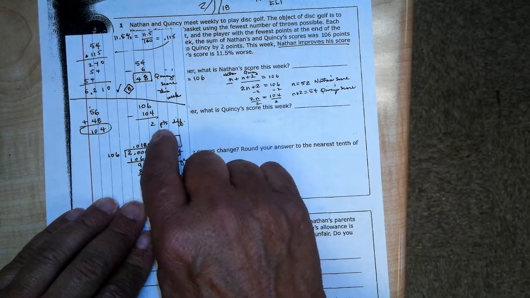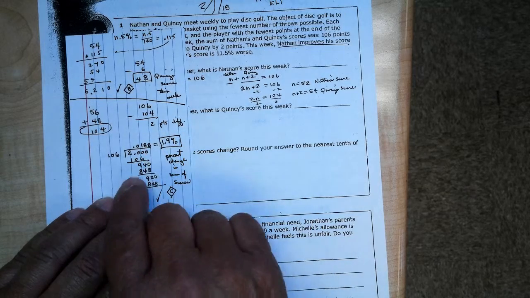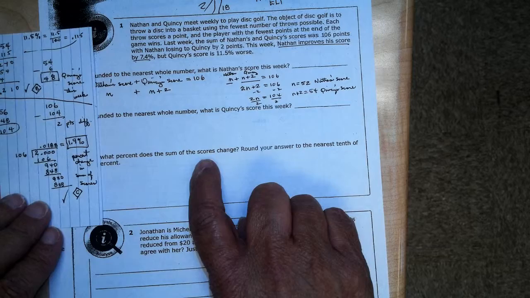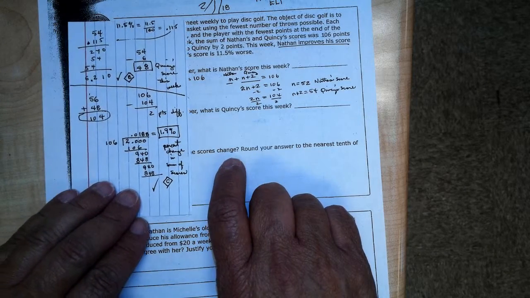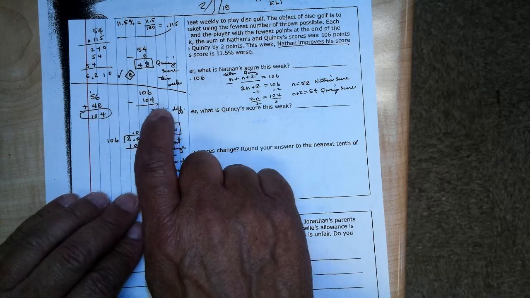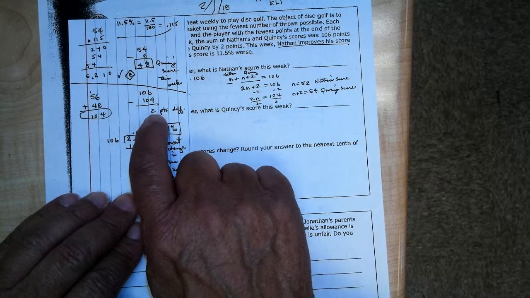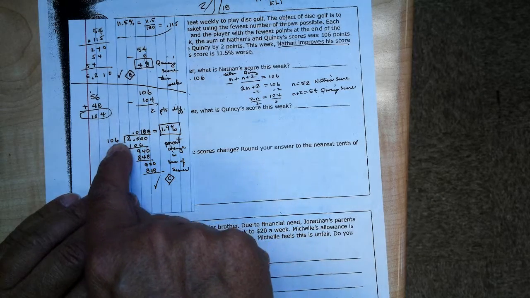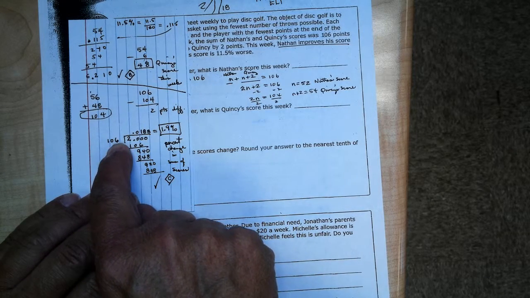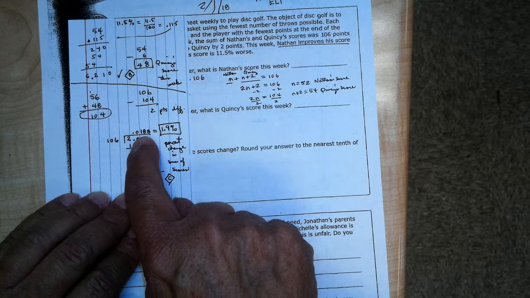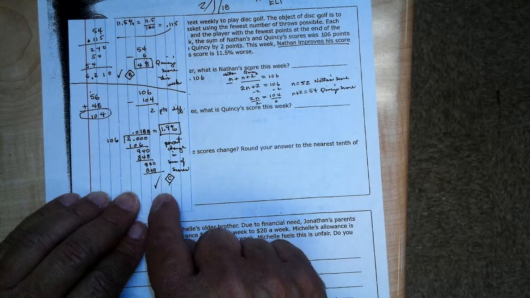Compared to last week, that's 2 points difference. So they asked the last question, what percent does the sum of the scores change by, rounded to the nearest tenth. So I have 2 point difference, which is the difference between 106 and 104, divided by 106 total points, and that comes out to be 0.0188.